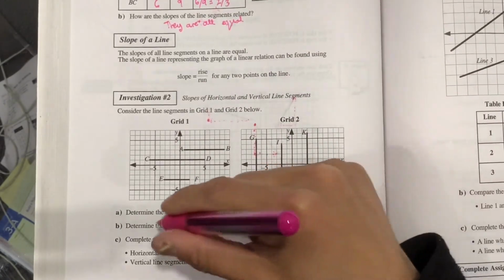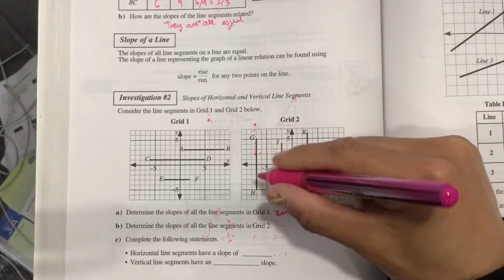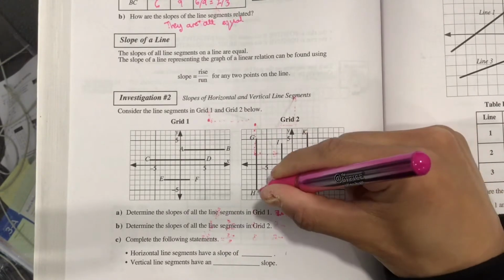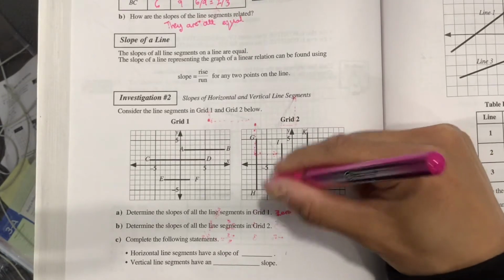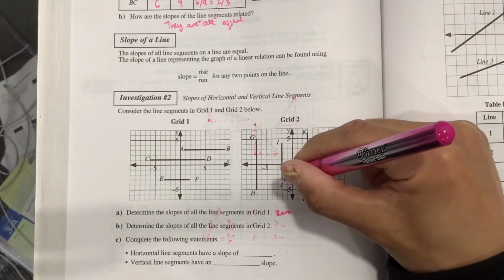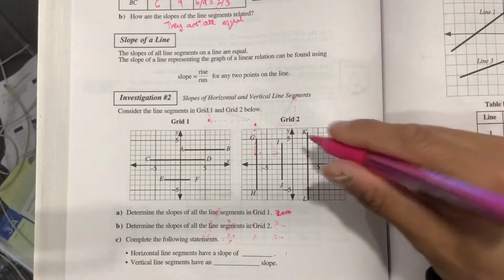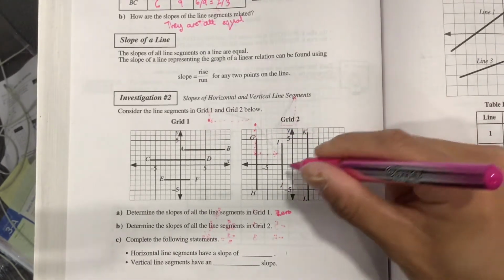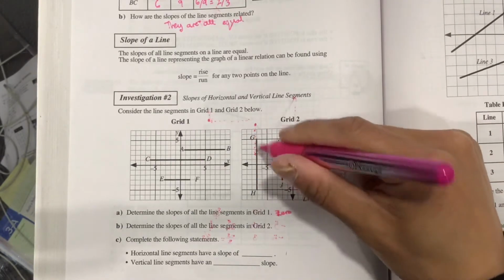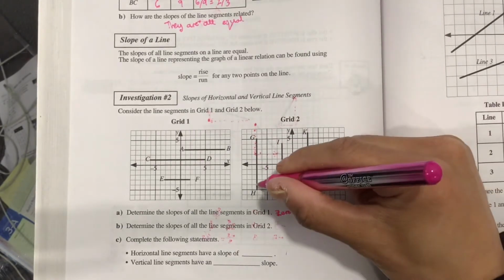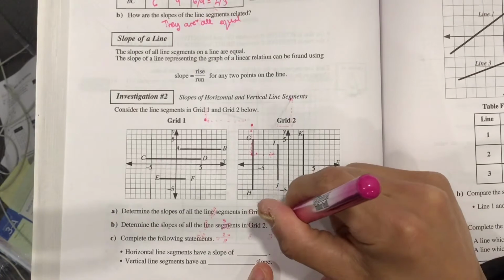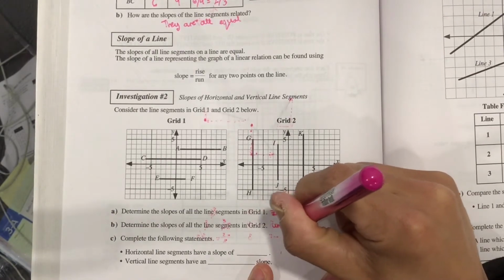And for grid 2, however, notice how all of these have a rise. So this one's got a rise of 10, this one's got a rise of 8, 12, and so on and so forth. So in this case, there's no run, only a rise. I think I was saying run before, but sorry, there's no run, only a rise. And that means we would be dividing by 0. And if you divide something by 0, that results in undefined.